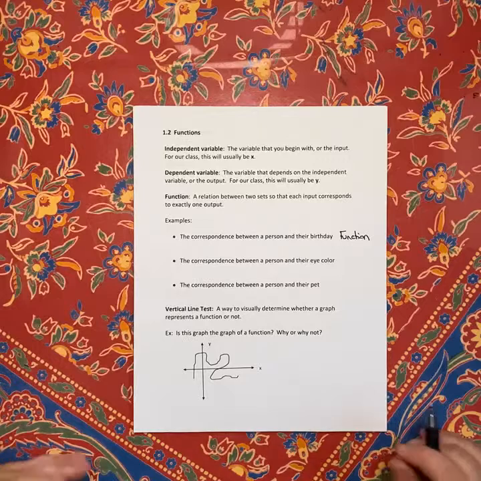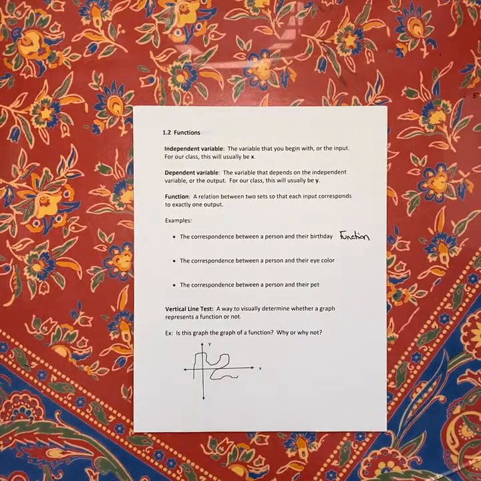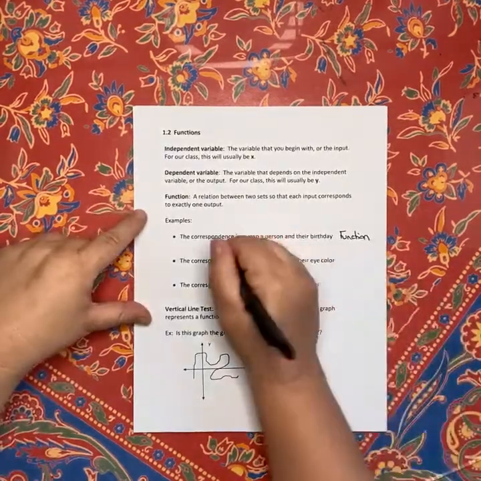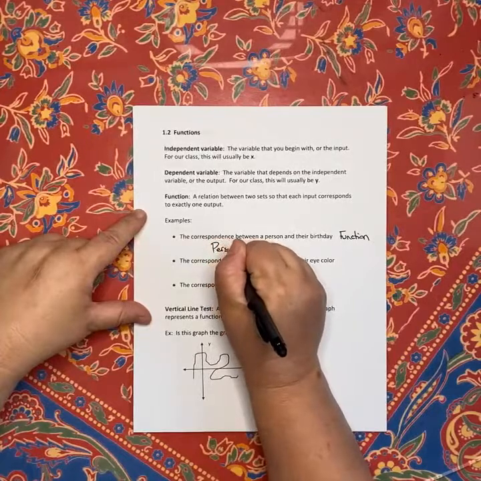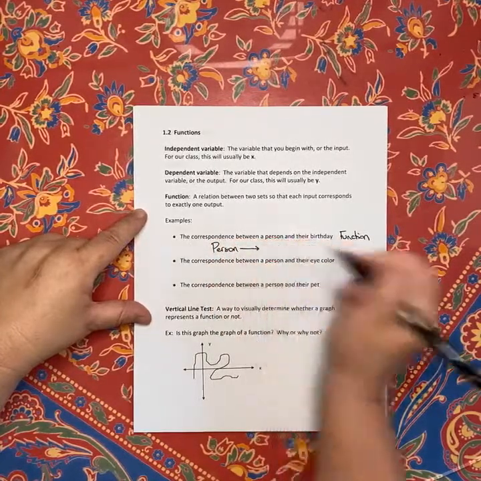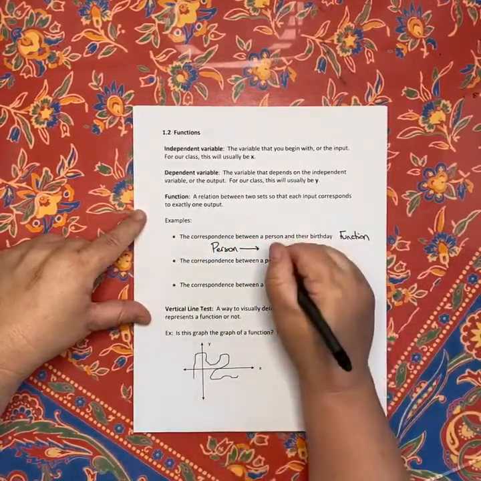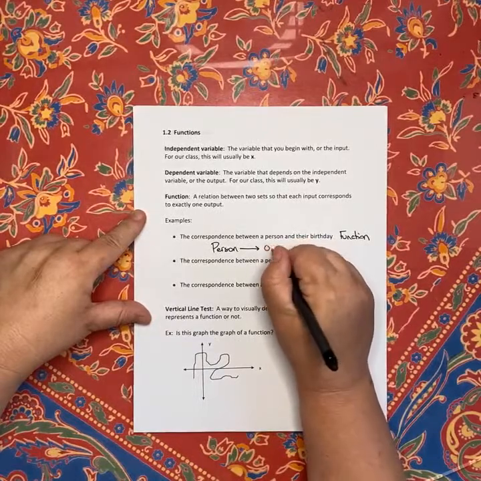Now, it is possible that some people celebrate a different day, but if I ask you what is the day you were born on, unless you were born over the minute that spans midnight, most people would have a particular day that they were officially born on. So this is a function. Each person can be associated with their official birthday.